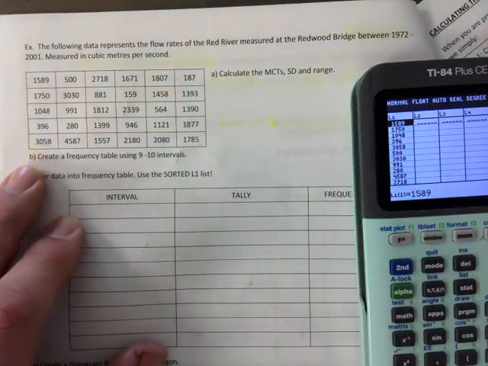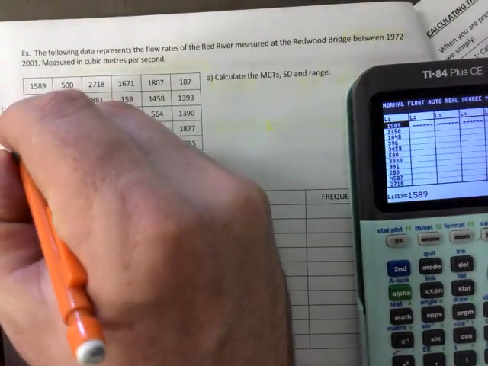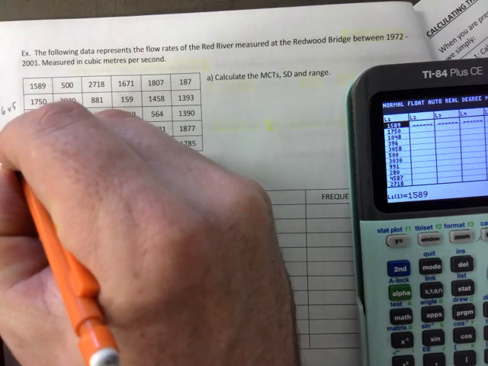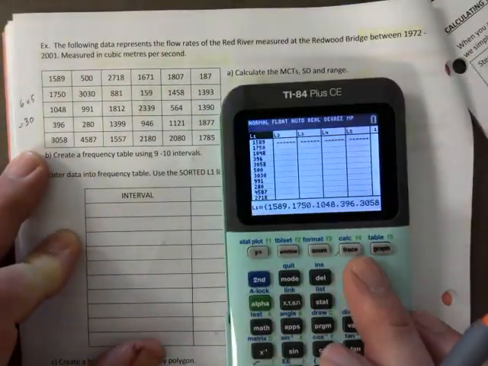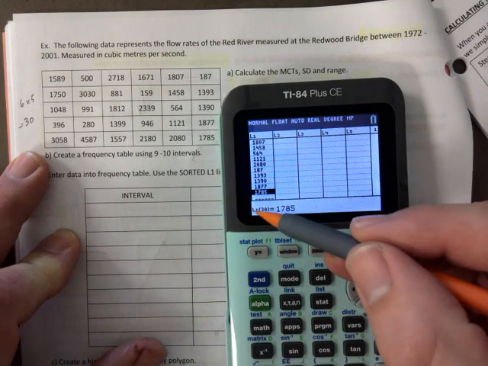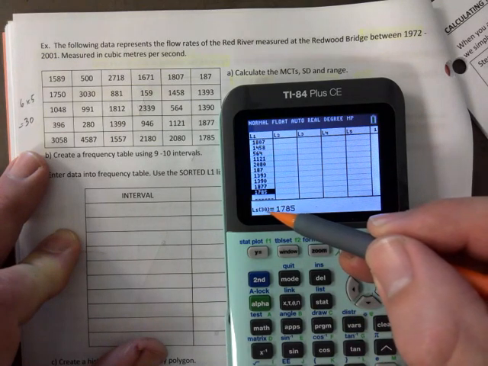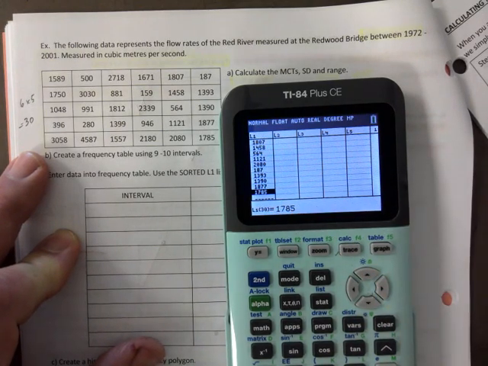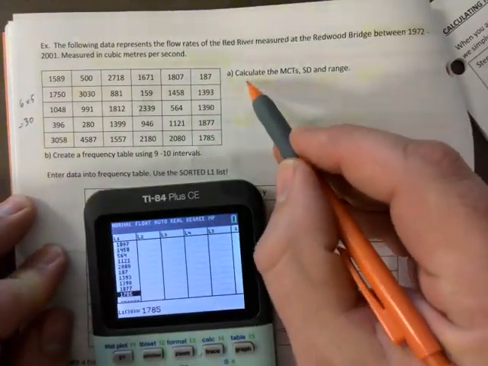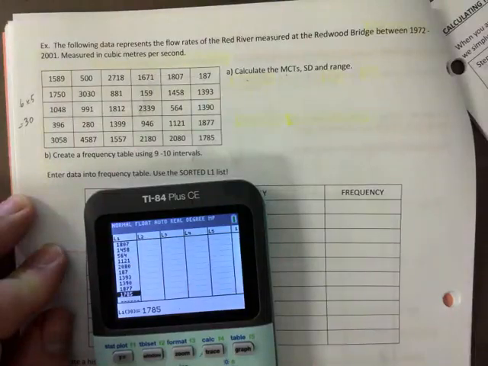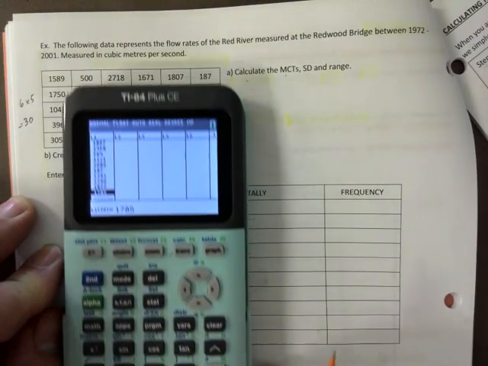Just a quick check, right? 6 by 5, that's 30 data entries that you should be having. If you jump all the way to the last one, it should say 30 in brackets like that, then you know you're good. You can also check later when you do your stat calculation. So it says calculate the mean, standard deviation and range. Let's go ahead and do that.